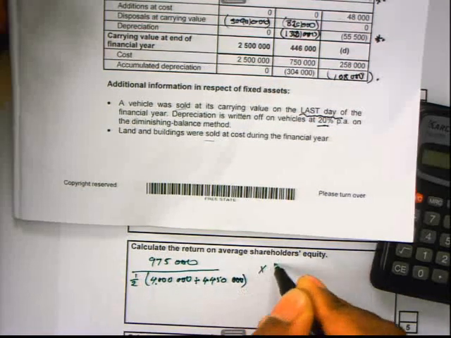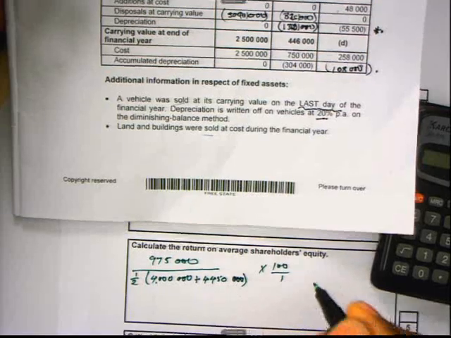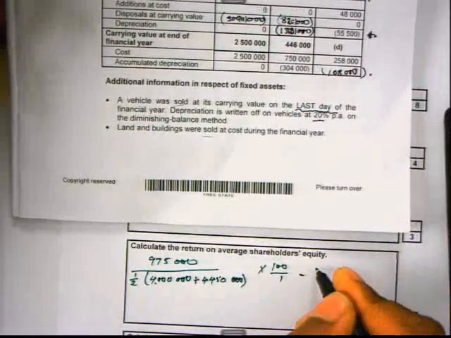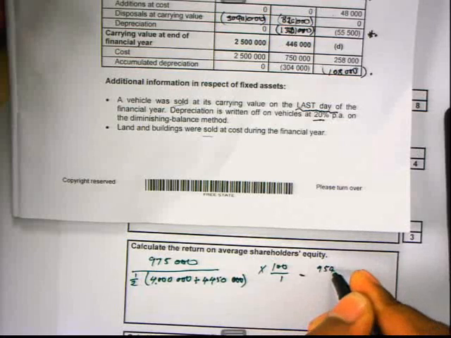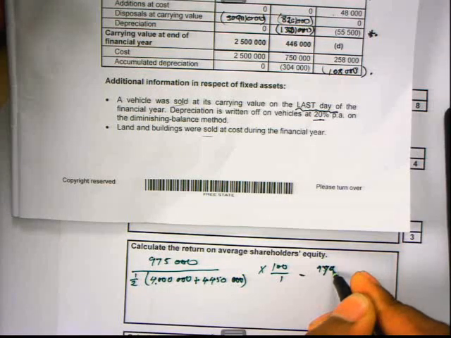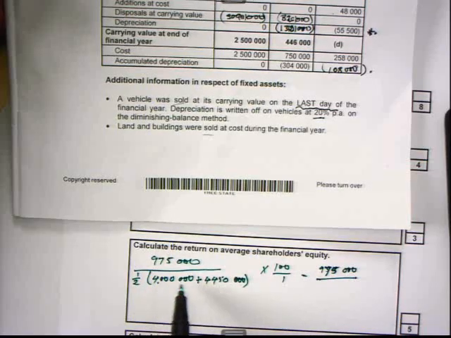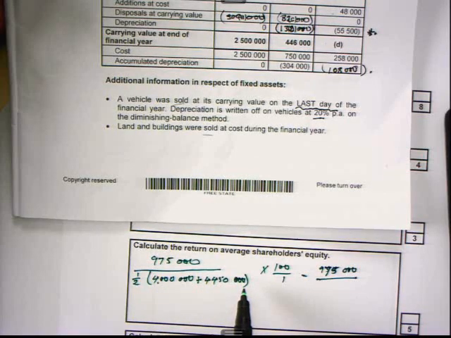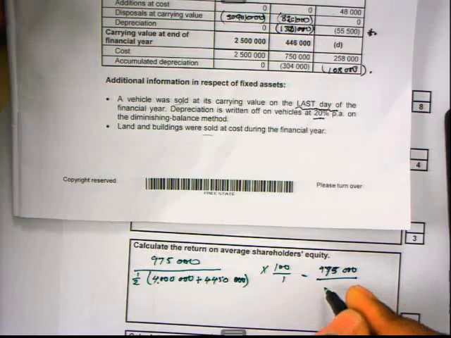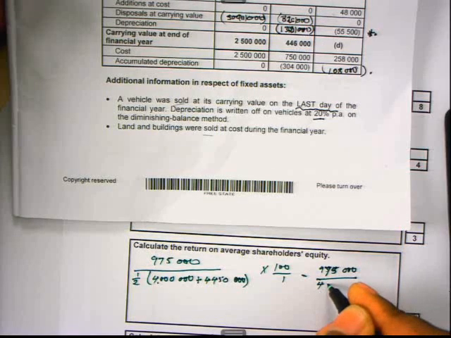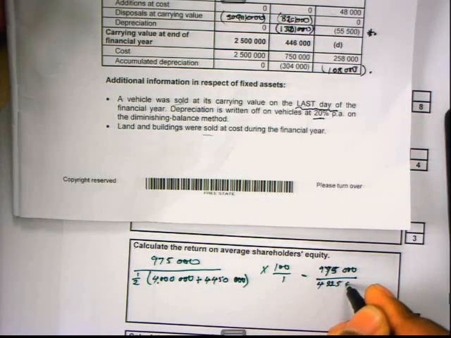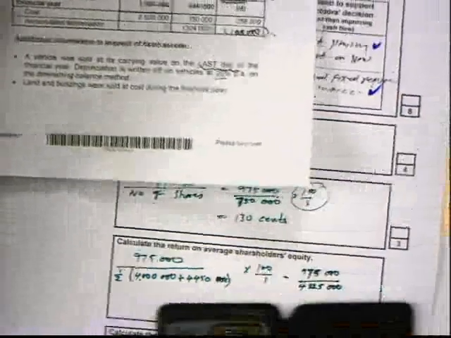That will be 975,000 over 8,450,000 divided by 2. Let me show it.